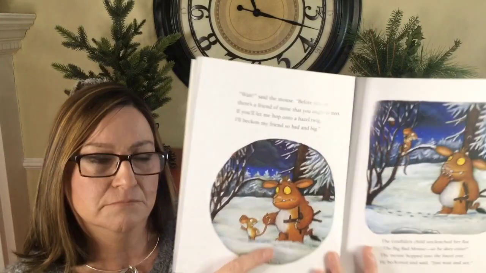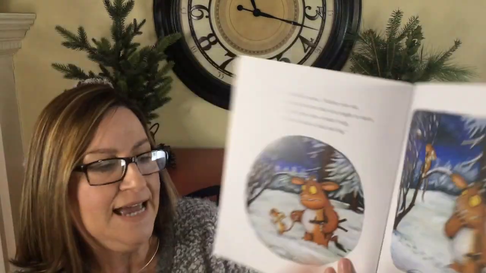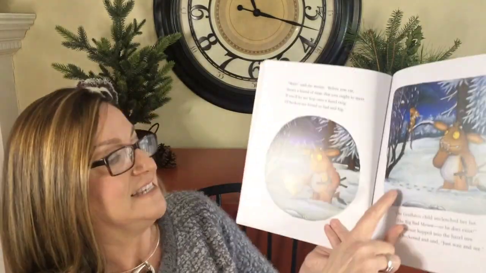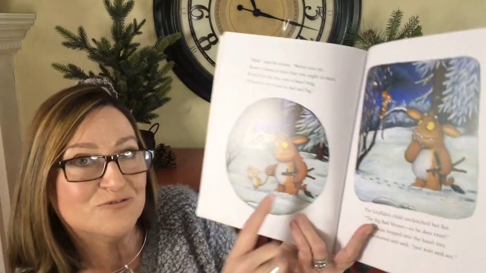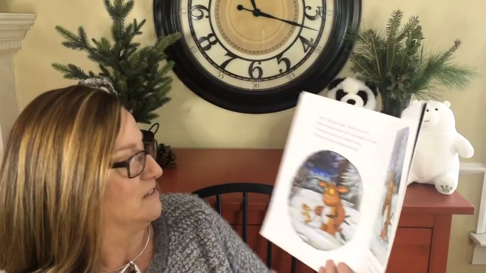I wonder what's going to happen. See more tracks in the snow? Are those from the mouse, the little mouse tracks?